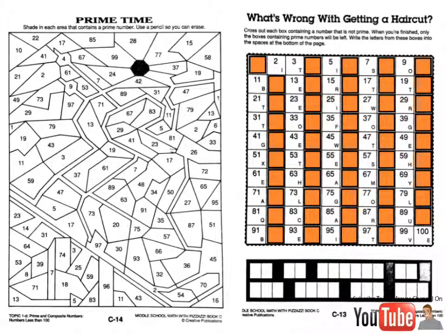So once I'm done with 2, I'm going to go to 3, and I'm going to count multiples of 3. So I have 3, 6, 9 is the next one, so I'm going to shade in 9.